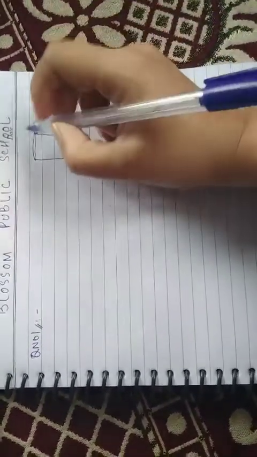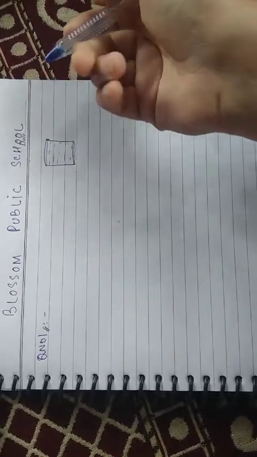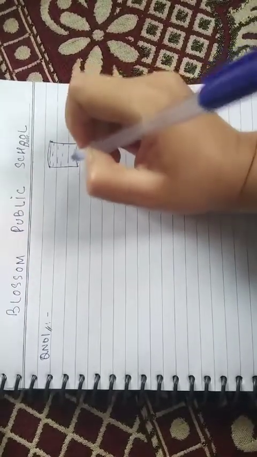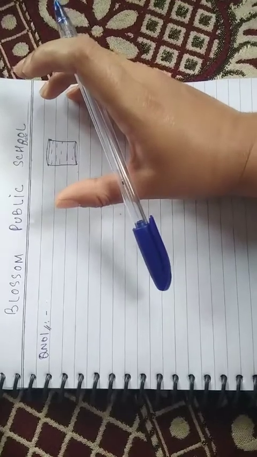For example, this is a cylindrical tank. The amount of matter it can hold, be it liquid or solid, it can be anything, water, oil, or milk, gives the volume of this container.